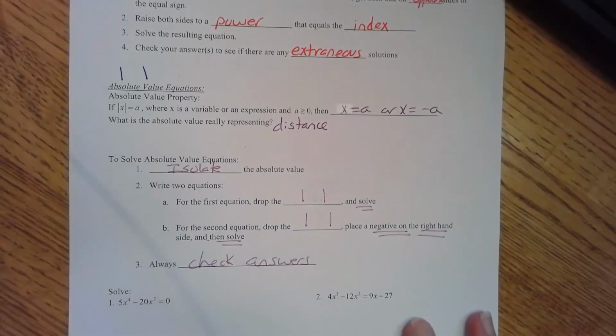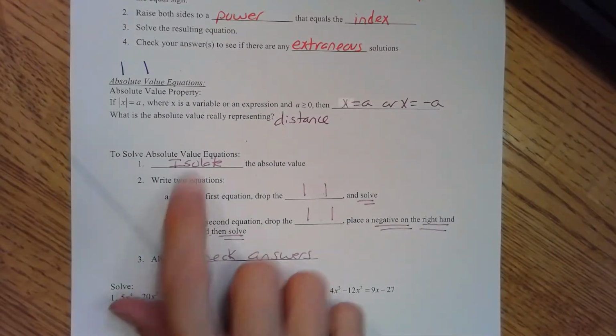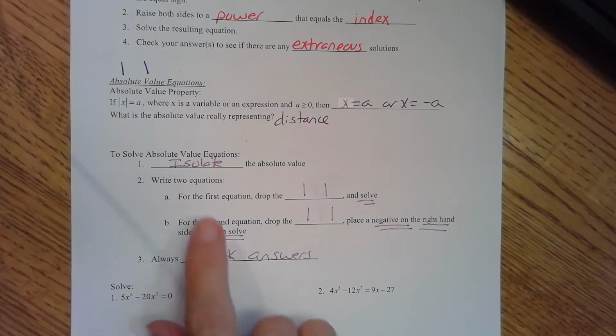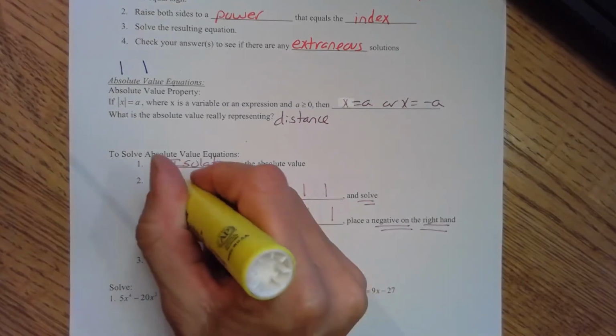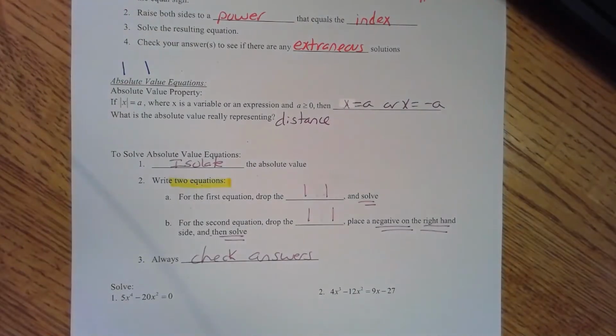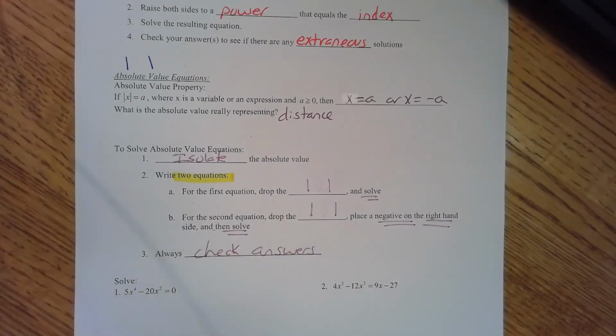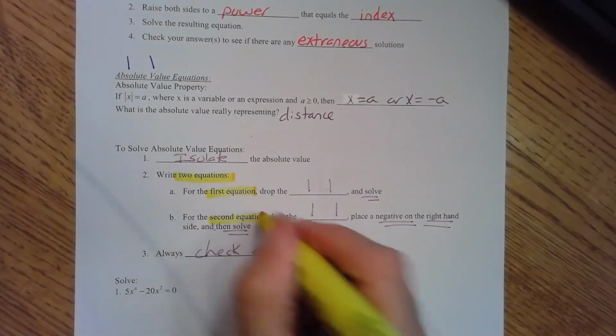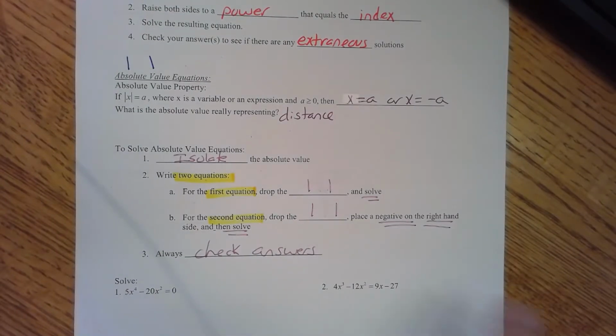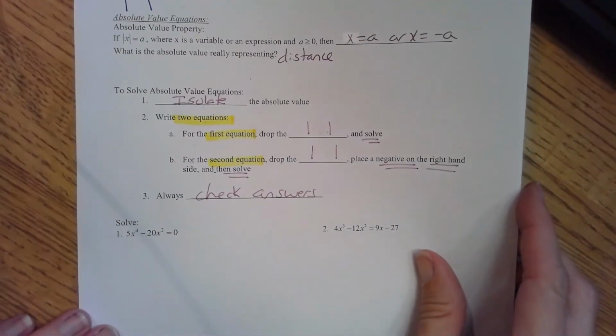And lastly, to solve absolute value equations, again, the first thing you want to do is isolate. And then you're going to write two equations. Make sure you highlight that, because a lot of students only give me one answer. You need two answers, and so you need two equations. The first equation is just dropping off the absolute value and solving. There's your first one. And your second equation is dropping off the absolute value but placing a negative on the right-hand side. And then you'll solve both of those equations. Again, you probably want to check your answers to make sure they're checking out and not getting extraneous solutions.